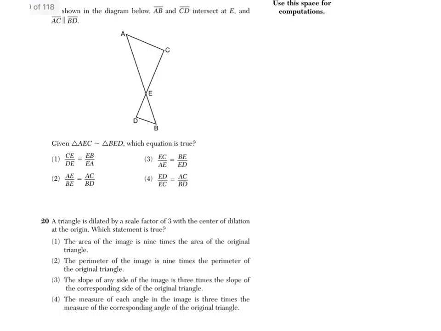Okay, this proportion isn't going to work out because they started with CE and they went to the other triangle DE, so they should have had that equal to the same part, which is EA, over EB. That would make much more corresponding side sense.